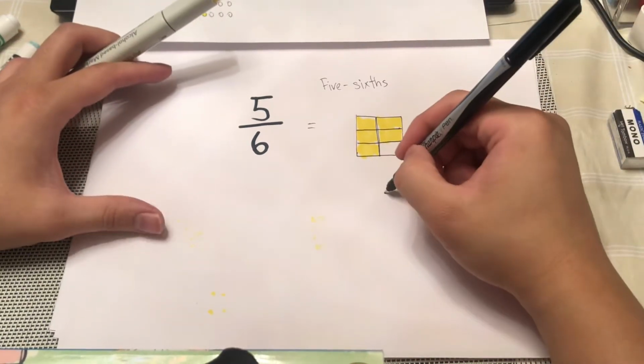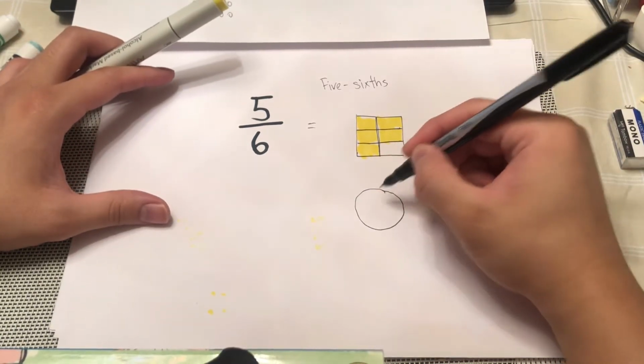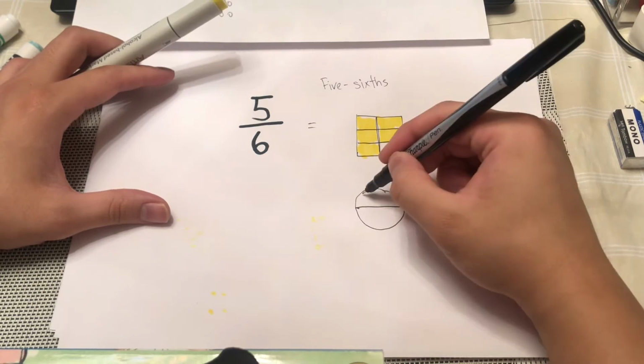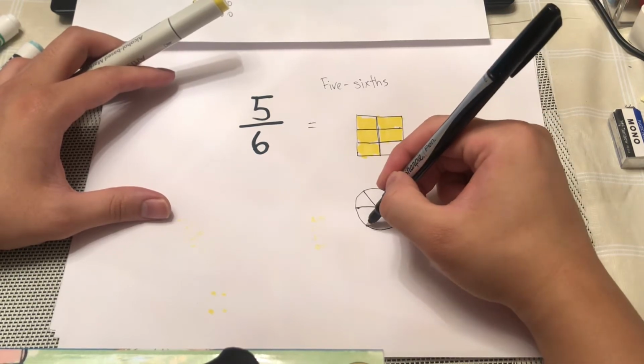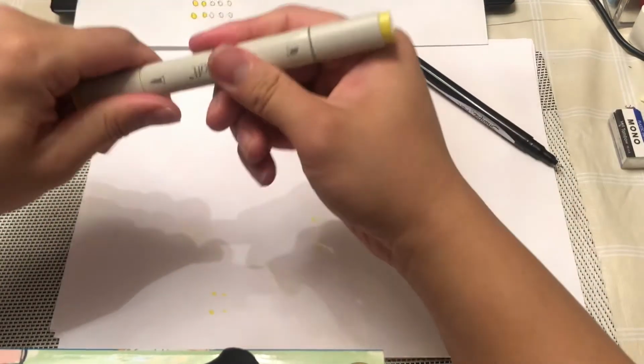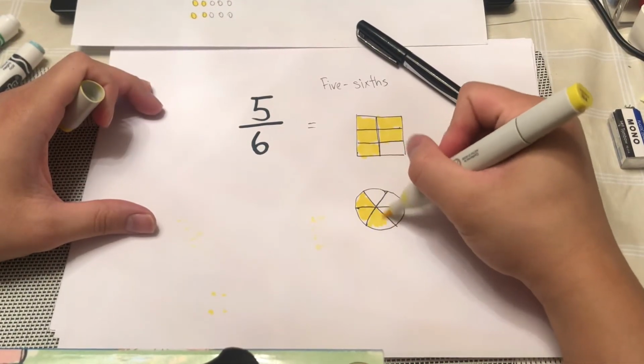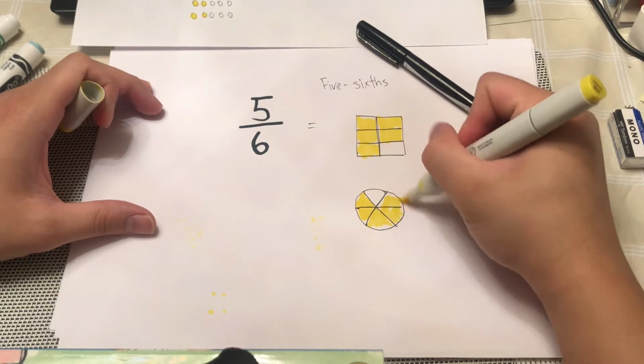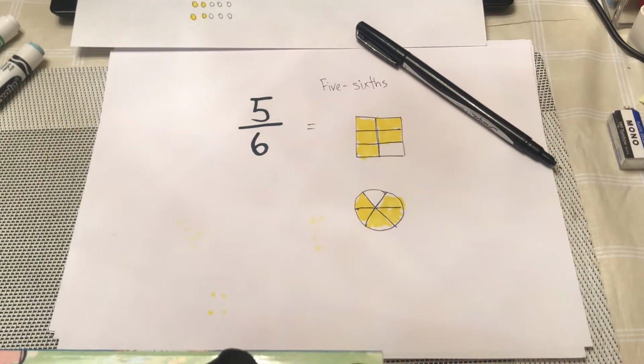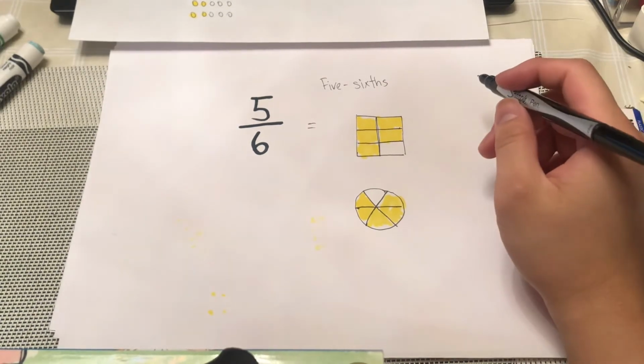You may also choose to do a circle if you like. Cut it up into 6 equal parts. And I'm going to count 5 pieces to count. There you go.